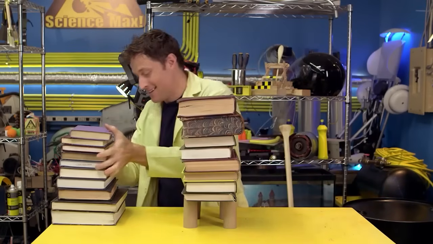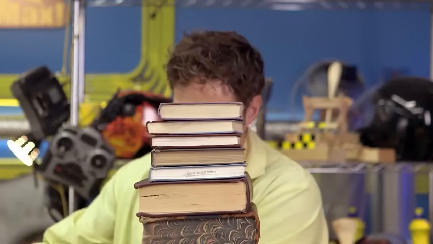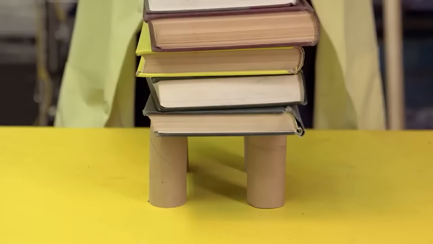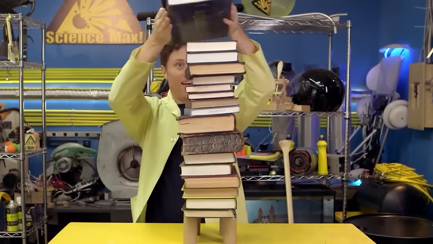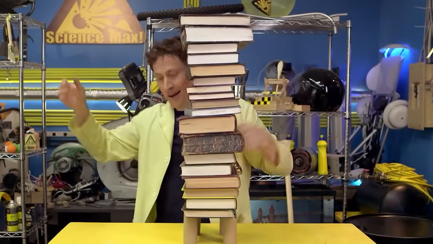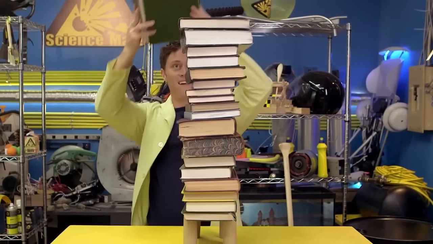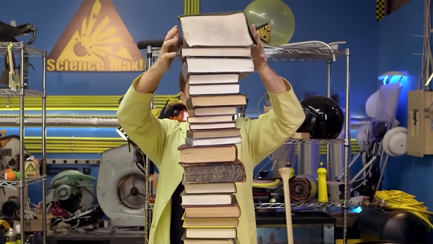In fact, the amount of weight just paper in a tube can hold is really kind of impressive. Ha-ha! And now, let's max it out.